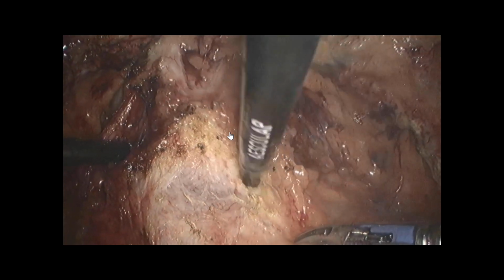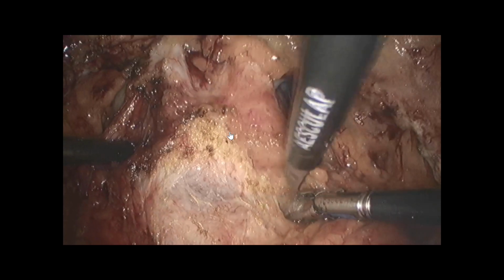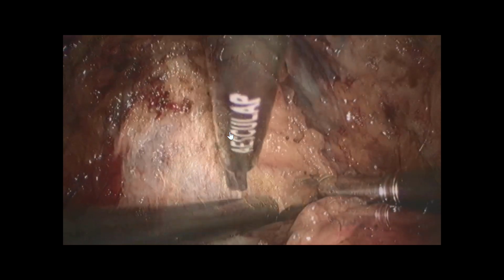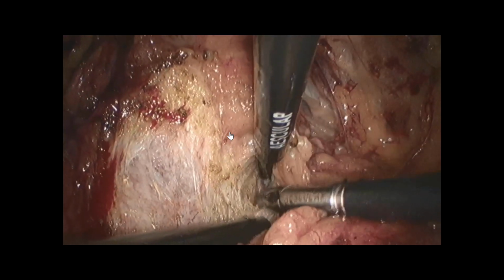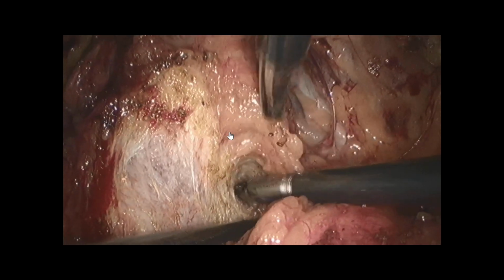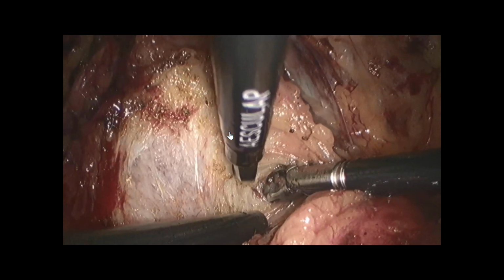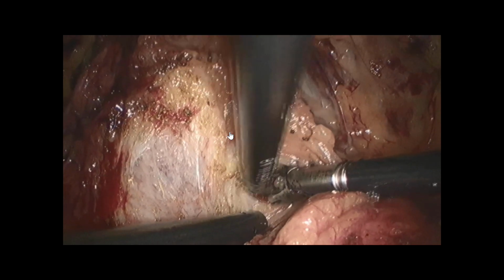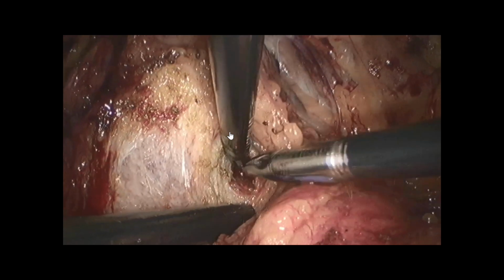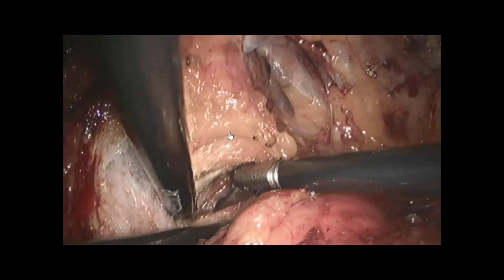And you see that slowly you can just try to find the good space, and slowly I will go laterally to find this space laterally. So for this, what is important is to let in the balloon only 3 cc of water, not a big part. And you see here slowly with traction and countertraction.